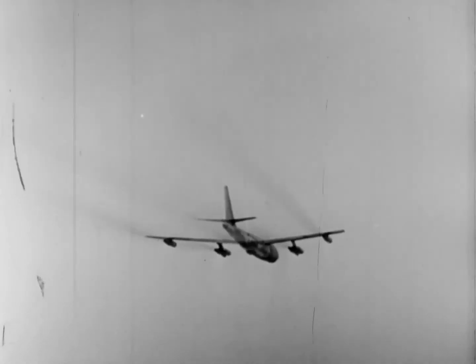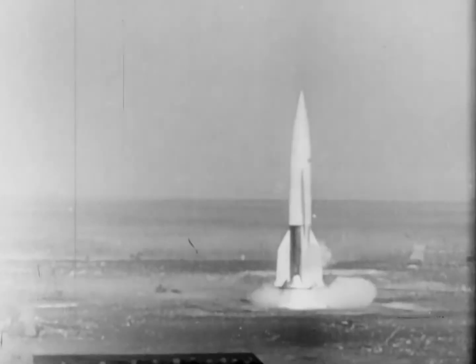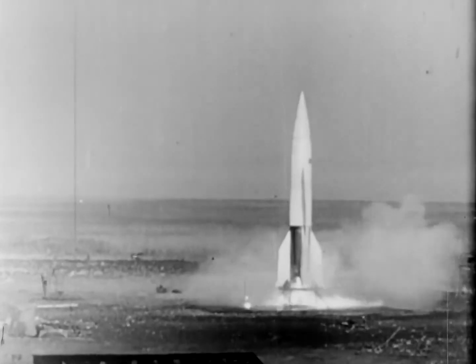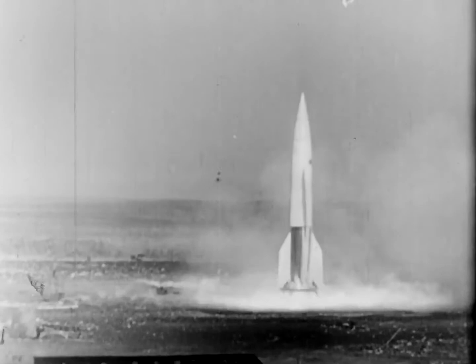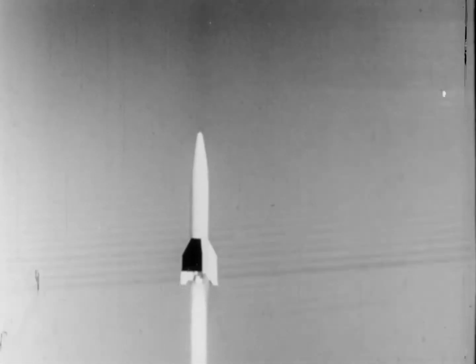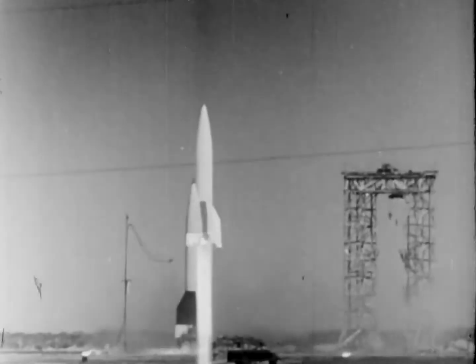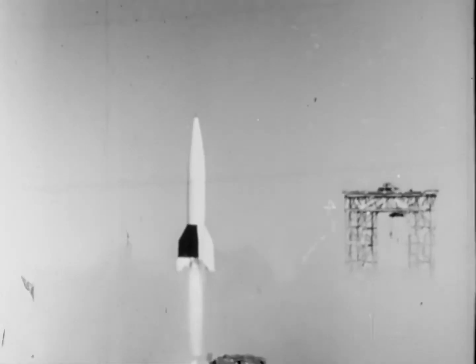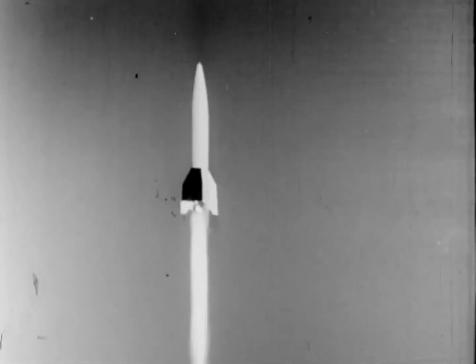You have all seen pictures of rocket launchings. And when the rocket seemed to stand on end for some time, you believed it was being held there by the force of the exhaust blasting against the ground. This is not so. Rocket motors operate on the principle of Newton's third law of motion. For every action, there is an equal and opposite reaction.